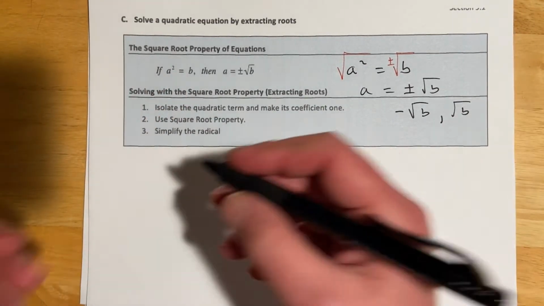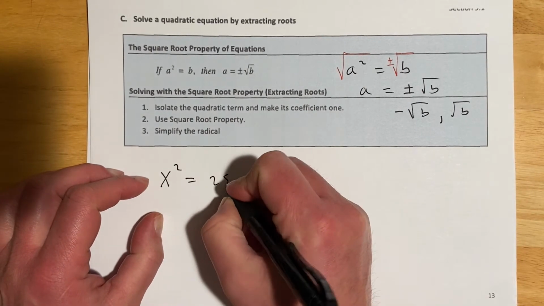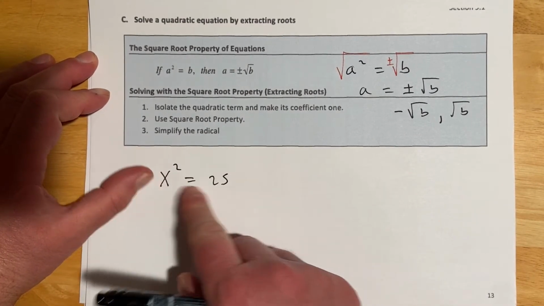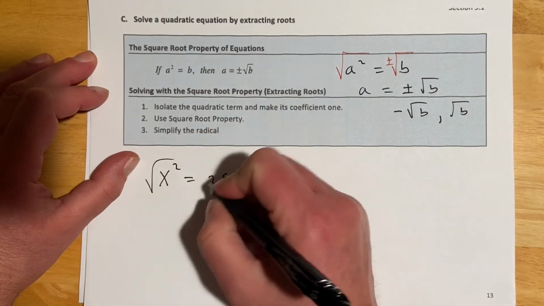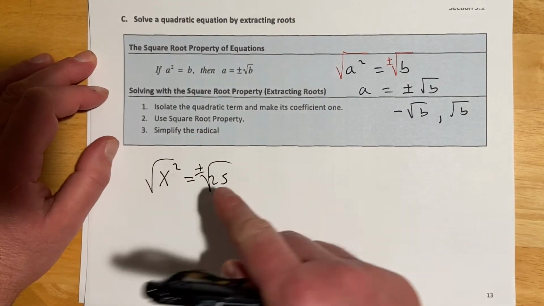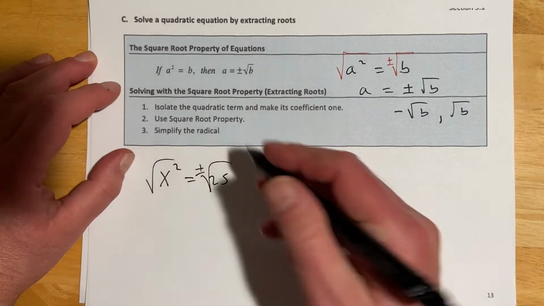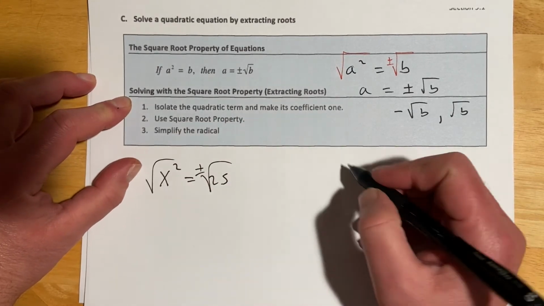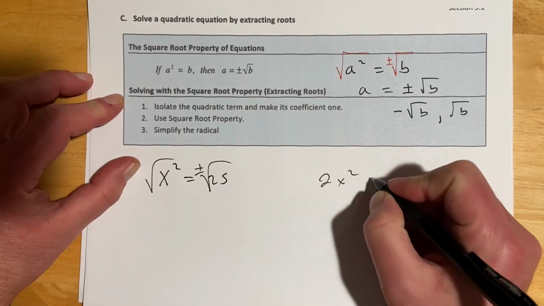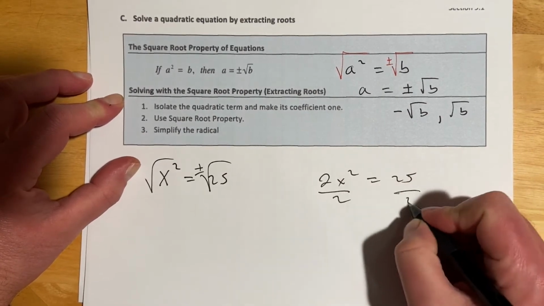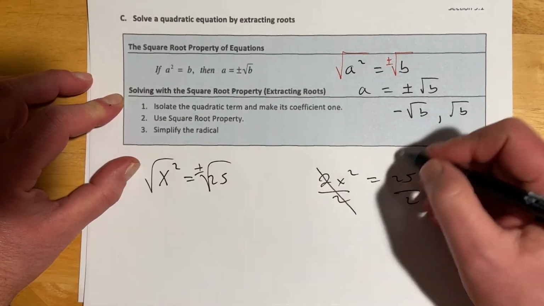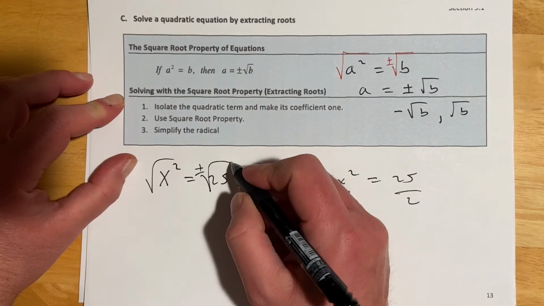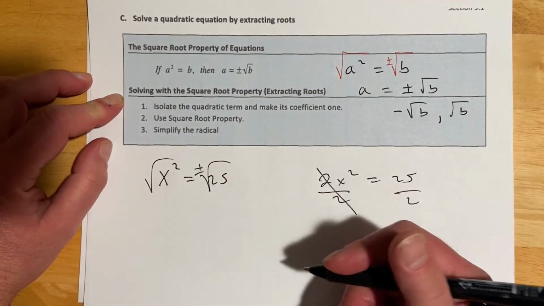And the reason for that is if you think of something like x squared equals 25, there are two values that make this true. -5 times -5 would make 25, as would 5 times 5. So when I take the root, I have to allow for both possibilities, the positive and negative roots. So when we're solving using the square root property, what we're going to want to do is isolate the quadratic term to make its coefficient 1. So say in this example, I had something out front, I'd want to get that by itself, and then we use the square root property. And then it may be we need to simplify a radical. So here I got square root 25, so I would want to make that plus or minus 5.